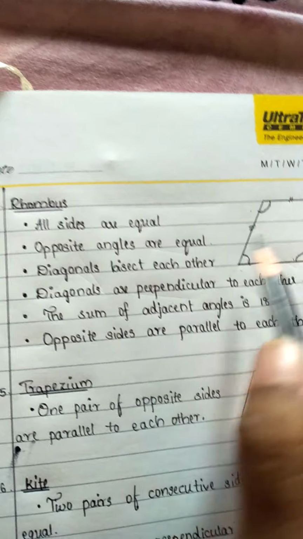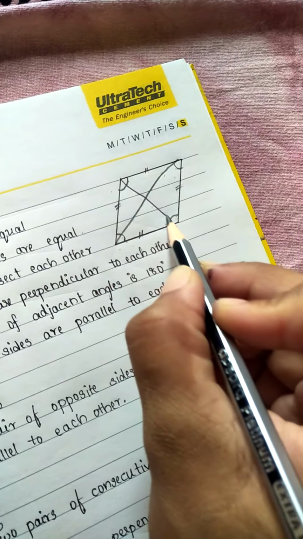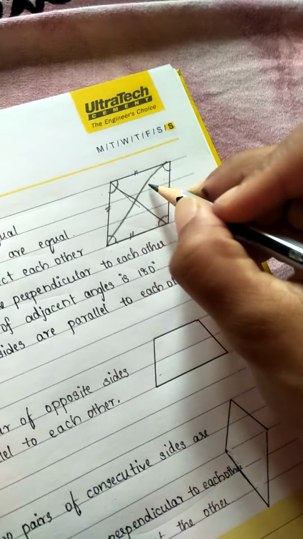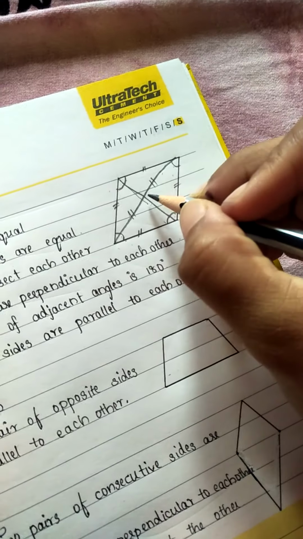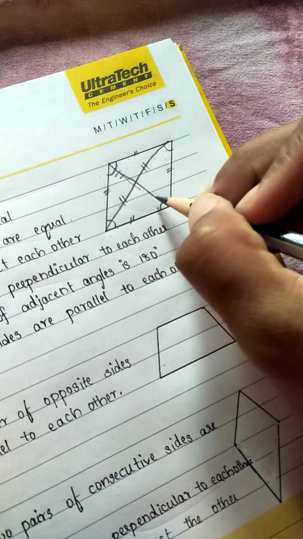Diagonals bisect each other. These are the diagonals, and when this diagonal bisects this, these two parts will become equal, and when this diagonal bisects this, these two parts will become equal.